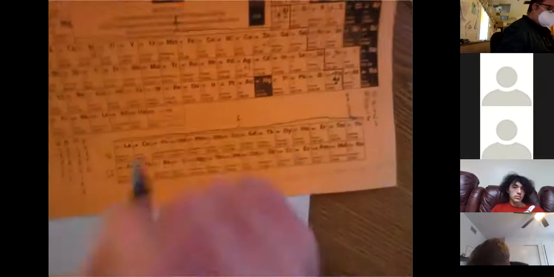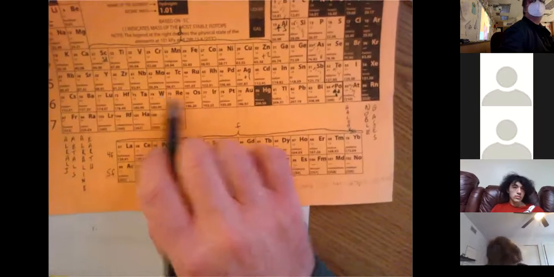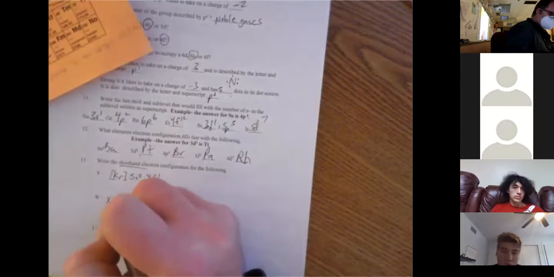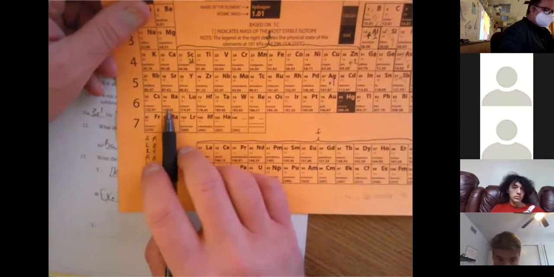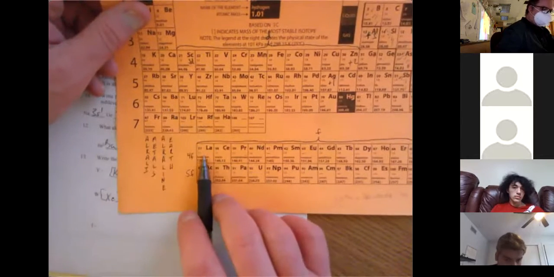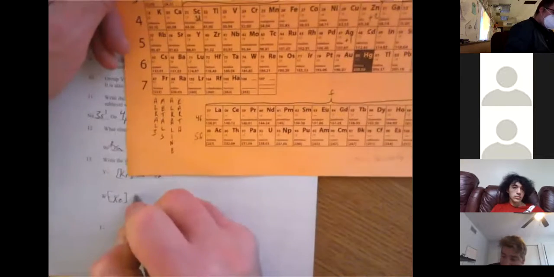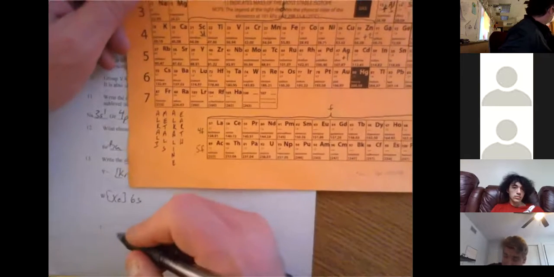Right, the shorthand electron configuration. Here we have tungsten. So we find tungsten on the periodic table. We find the noble gas that's right before it. That is xenon. Put brackets around xenon. After xenon is 6s2. Then we go down here. 4f. How many can an F hold?